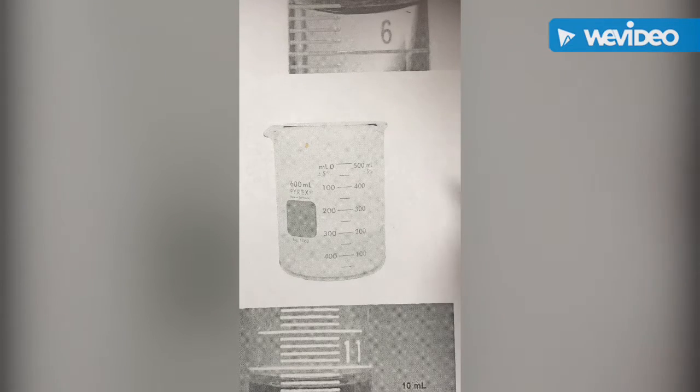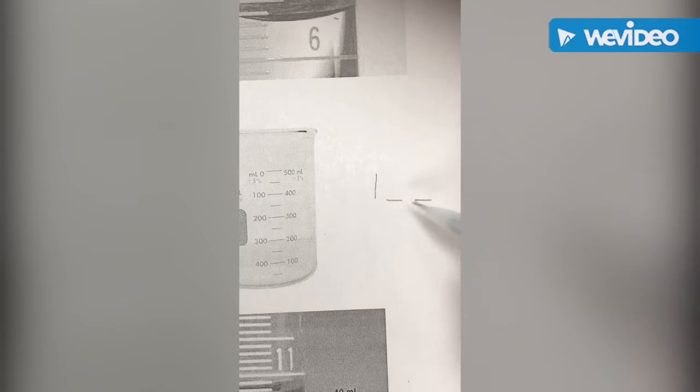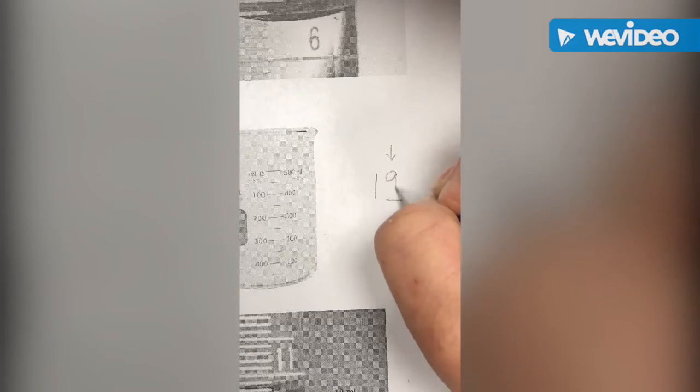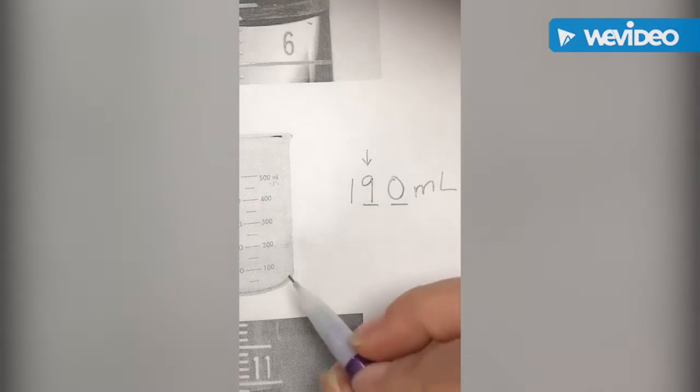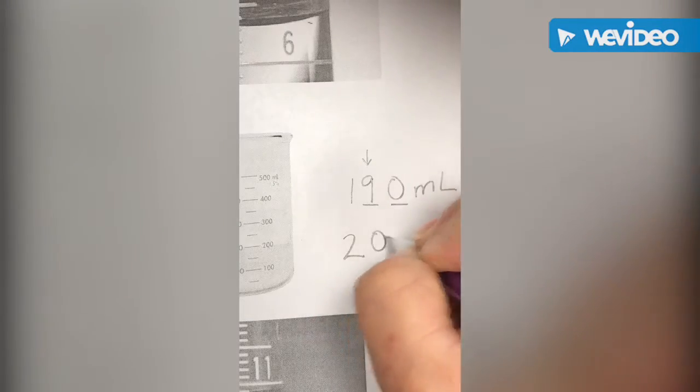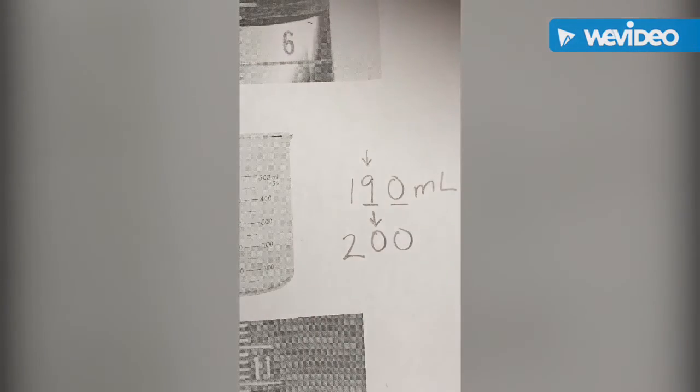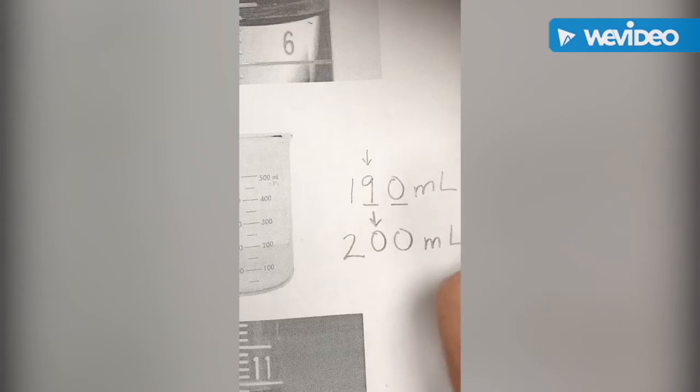So I know for sure the 100. I don't know any other spot for sure. So I know the 100 spot, I don't know anything else. The only digit I can estimate is this one. So my estimated digit either is going to be 190 milliliters, or if you think it's right on the 200 mark, your estimated digit is still here, then it would be 200 milliliters.